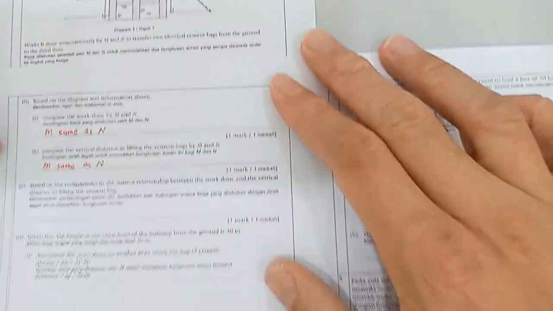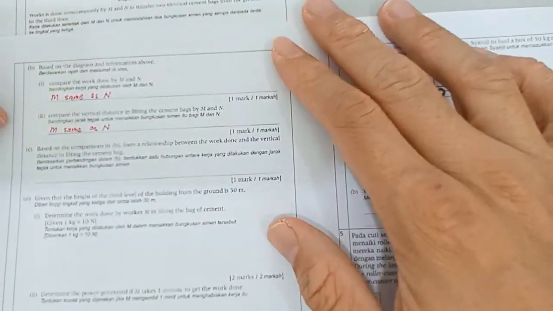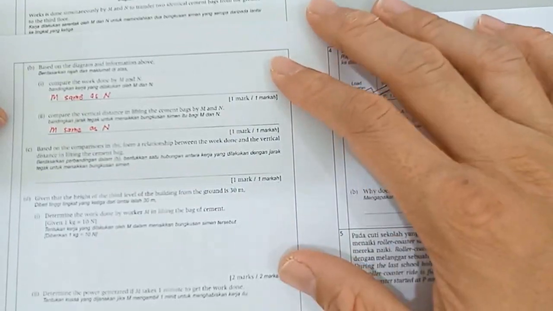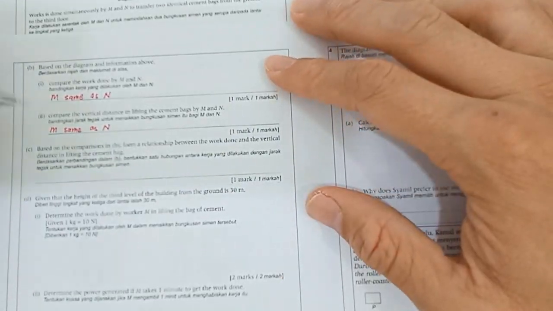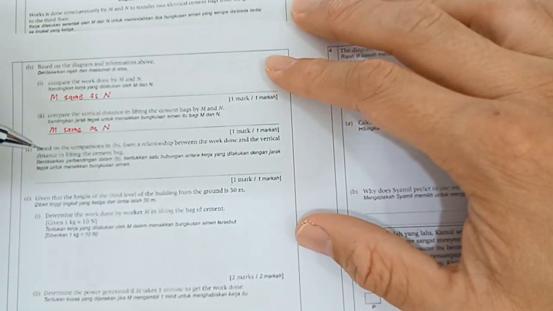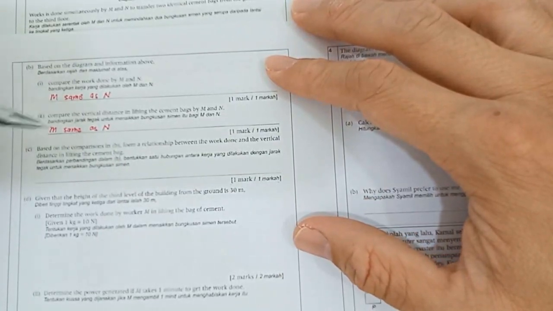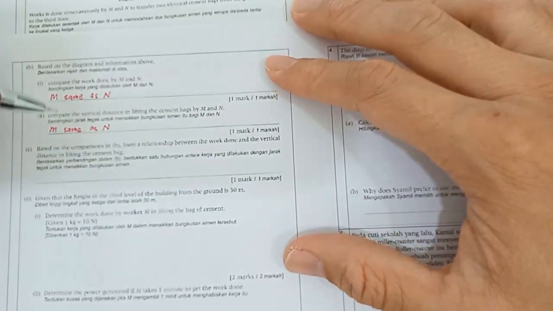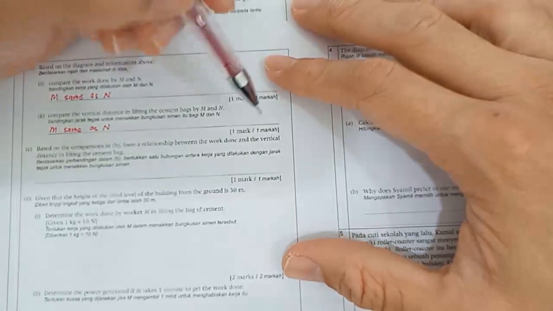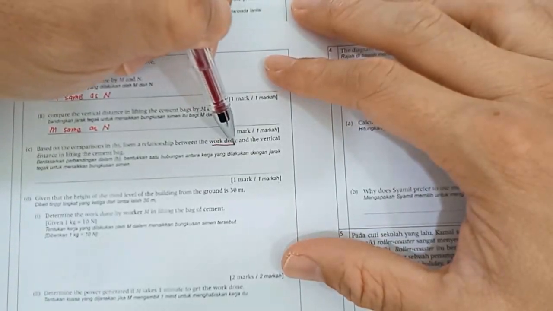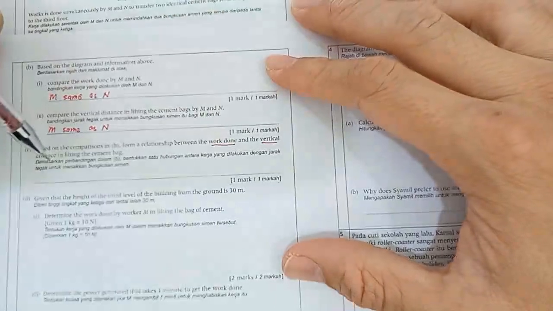Okay, continue. C. Based on the comparison in B, form a relationship between the work done and the vertical distance in lifting the cement bag. So what is the relationship between work done and vertical distance?